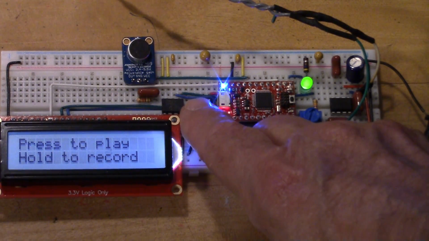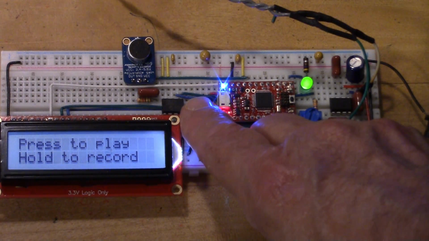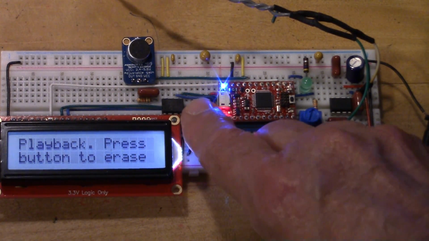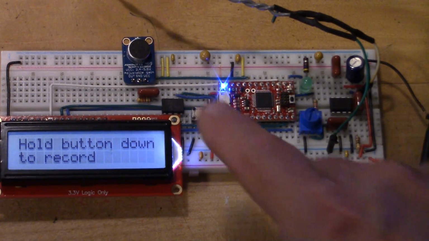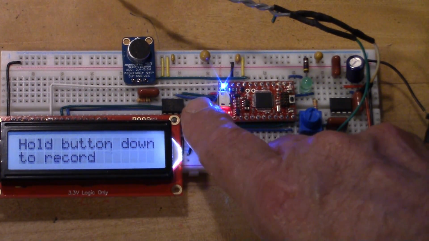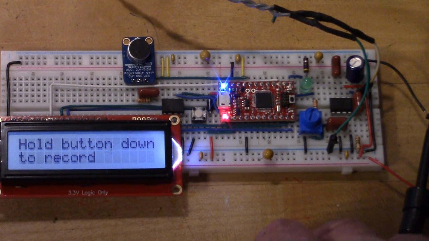If we want to erase the message, we press the button while we're playing. And the light goes out to let us know there's no longer a message. There's nothing to play, and if we try to play, we get an error message saying there's nothing to play. So it's a pretty simple user interface.